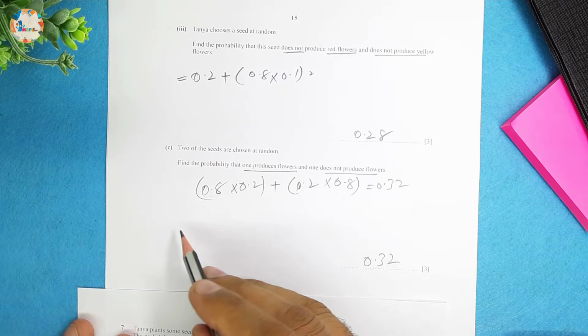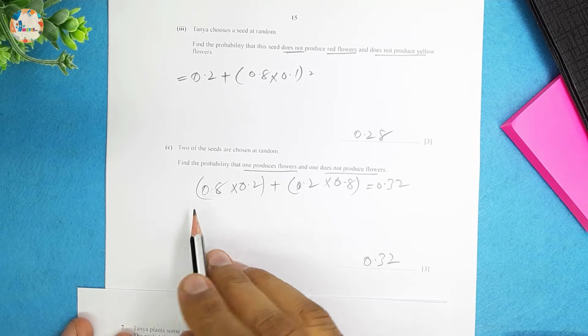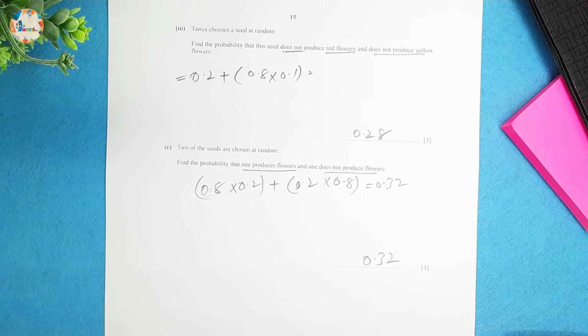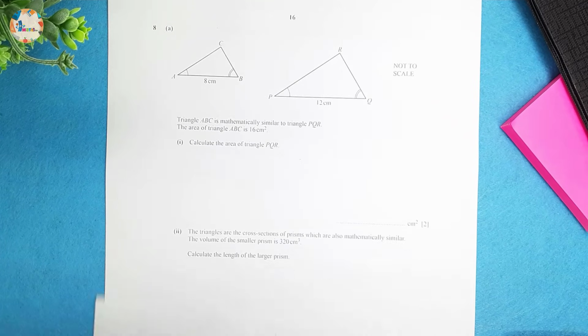Basically we are taking, for example, head, tail, and then tail, head. So this is like we are switching them for the other option. First can be non-flowering or first can be flowering. So that's why we are taking both options.